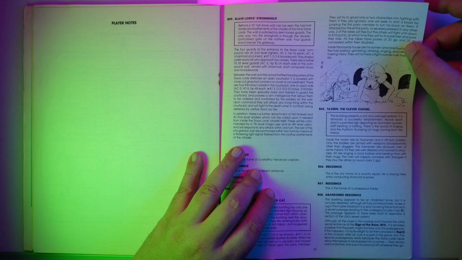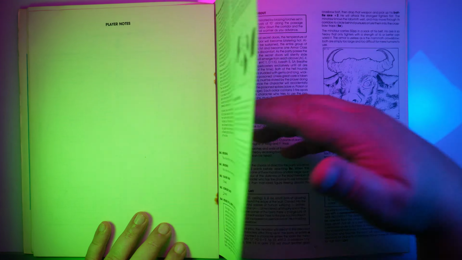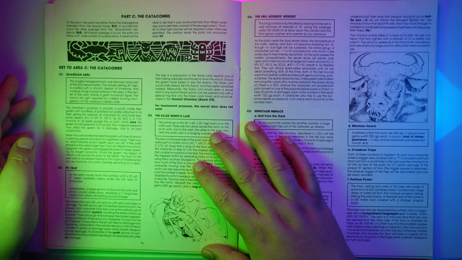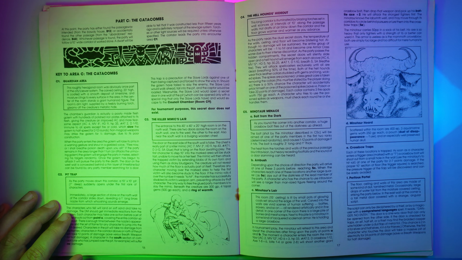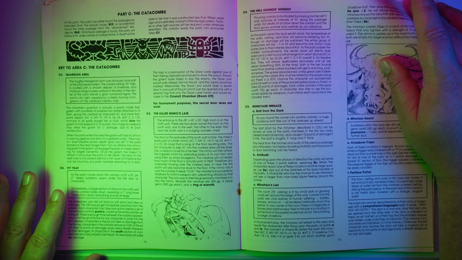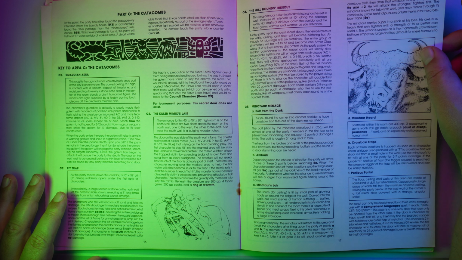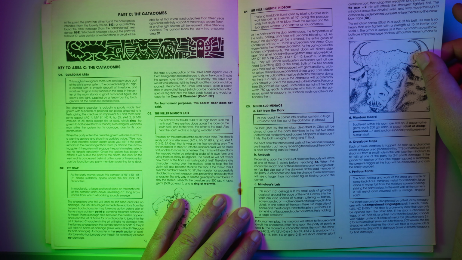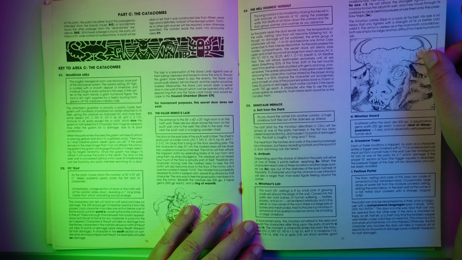Abandoned Residence, with some stuff in it. Seems kind of interesting. And then you get into part C, the catacombs. So this is the sewers beneath the city and the catacombs, which again is going to be treated, I think, as its own area in terms of the tournament. Or maybe it's a continuation. It might be a continuation of part B in terms of tournament play.